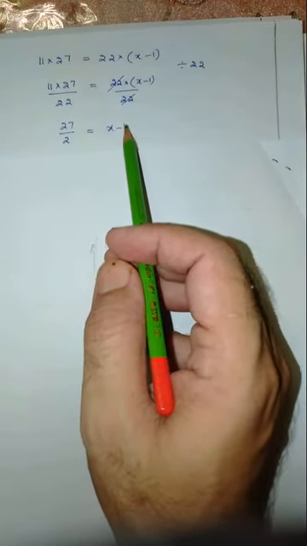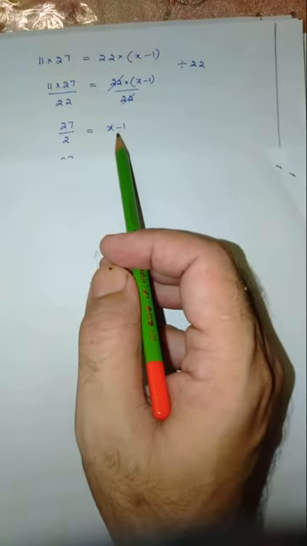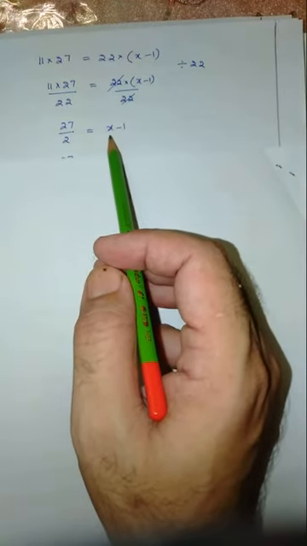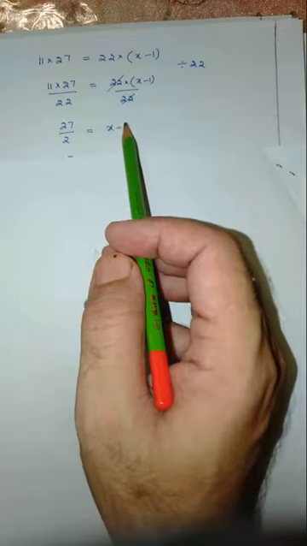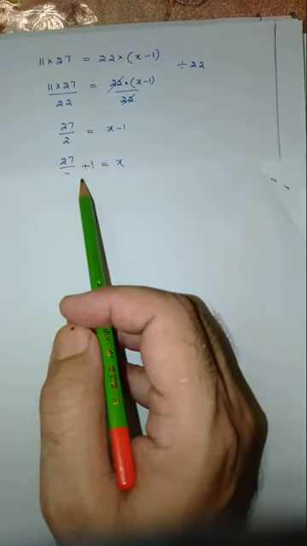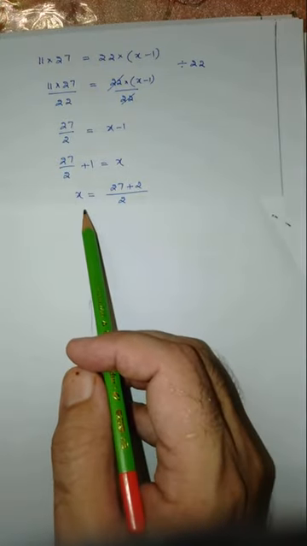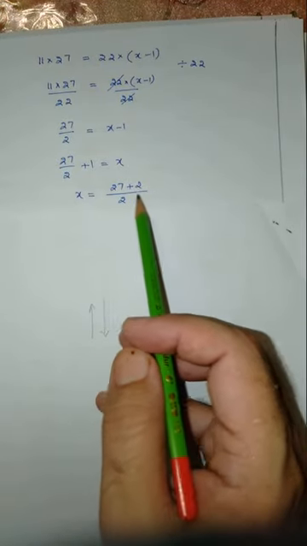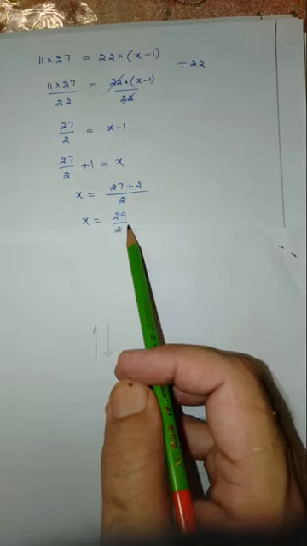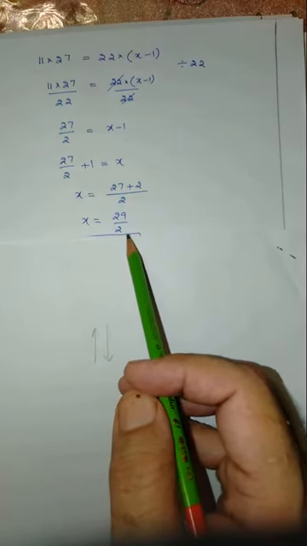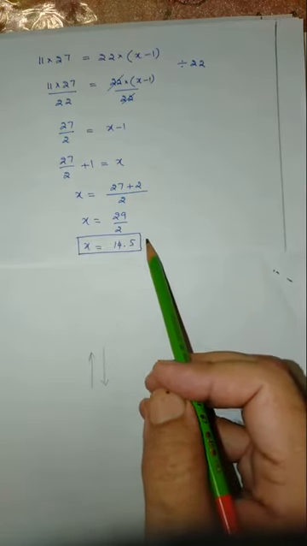Now shift this x to the other side. So x is minus 1, so shifting to the other side, it becomes plus 1. Now taking LCM, 2 is the LCM, so 27 plus 2, x is equal to 29 by 2, and this is your answer.